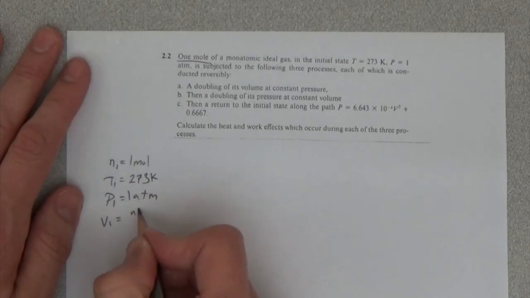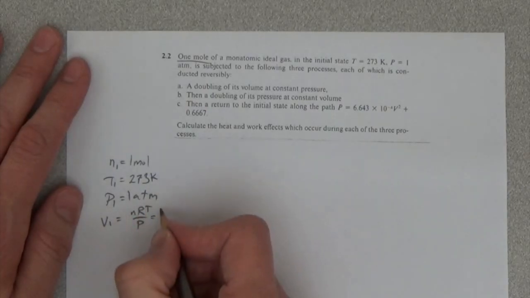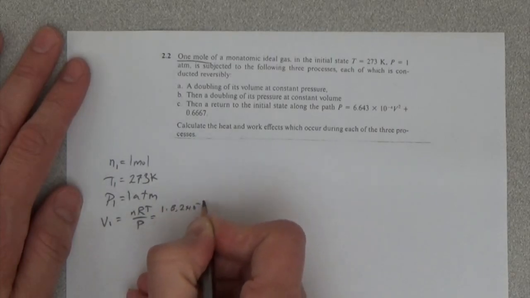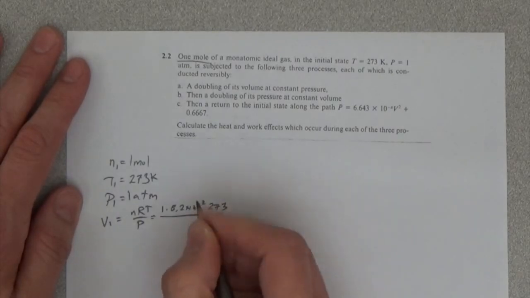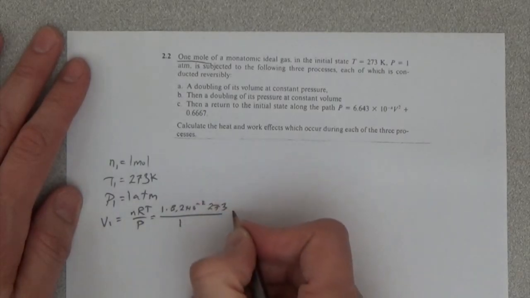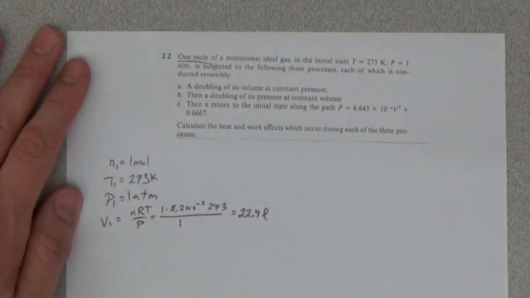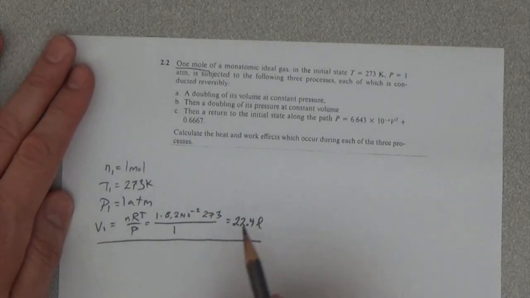V1 then is equal to nRT over P, which is 1 times 8.2 times 10 to the minus 2 times 273 divided by 1, which is equal to 22.4 liters. That's our initial state.